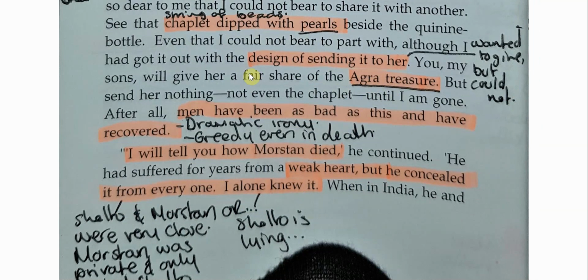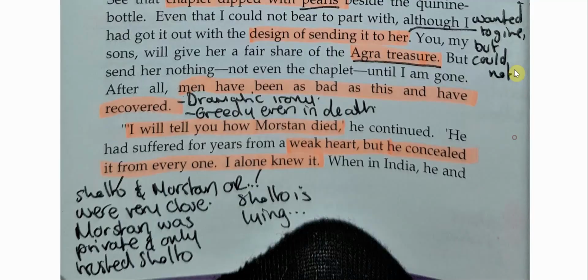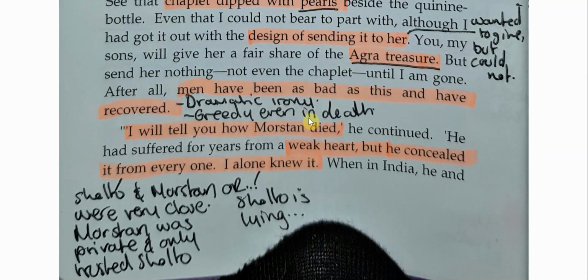Now, we see that at no point as well, Major Sholto had no design, oh, sorry, that he wanted to give it to her, but his greed took over. And even in death, he says, send her nothing, not even the chaplet until I'm gone. After all, men have been as bad as this and have recovered. This shows him greedy in death.